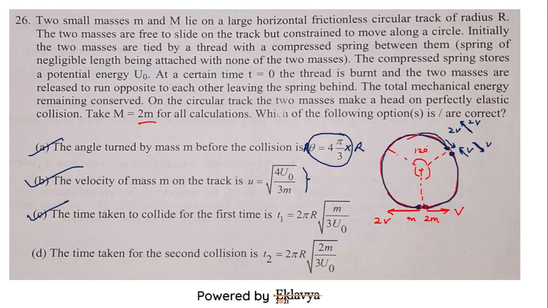So this will travel 2 times the distance. So next collision will happen here, and it will happen after an equal interval of time. So the value of t2 should simply be the double of this value, which we do not see. So D option will be incorrect. So A, B, C are going to be the correct options.